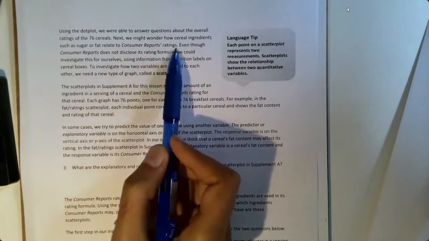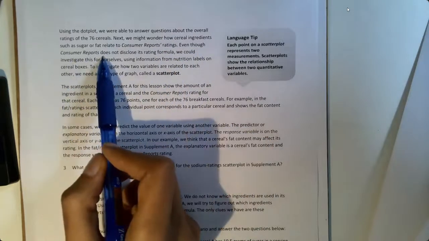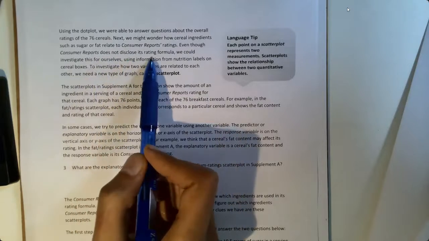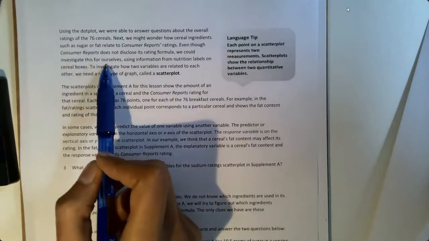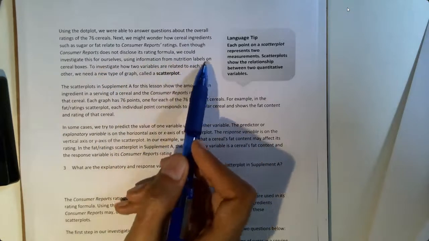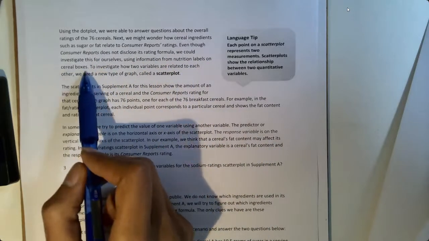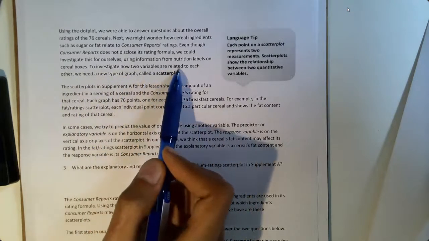Yeah, that's important, how they rated these cereals. Even though Consumer Reports does not disclose its rating formula, we could investigate this for ourselves using information from nutrition labels on cereal boxes to investigate how two variables are related.